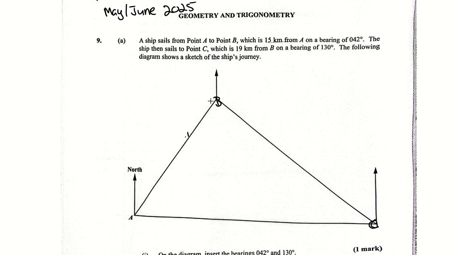From A to B, they told you it's 15 kilometers. Starting from A, on a bearing of 42 to B, so starting from A and your north line, the angle to line B should be 42. Bearings are always represented as 3 digits, so don't just write 42, put 042.